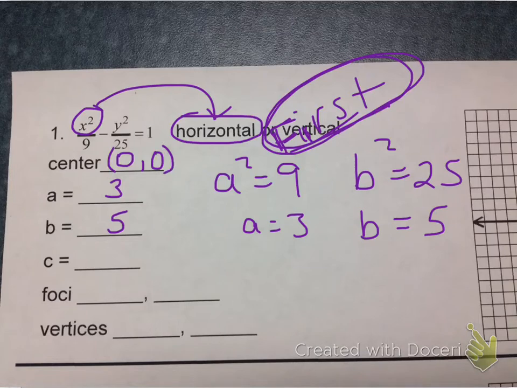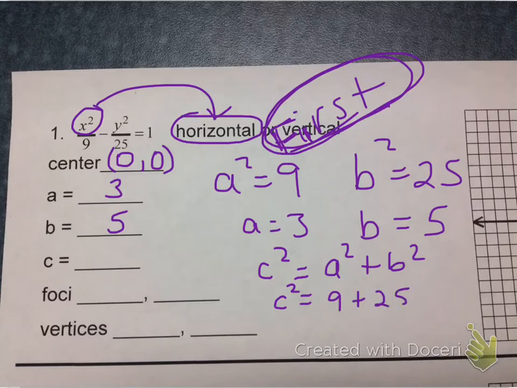And c is going to be found by doing a squared plus b squared. C squared equals a squared plus b squared. So c squared is going to be 9 plus 25. So c squared is going to be 34. So c is going to be the square root of 34. So I'll put the square root of 34 over here.